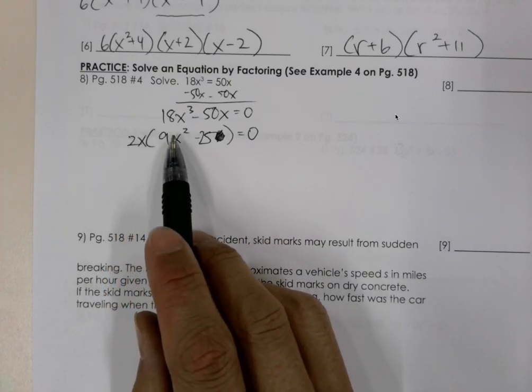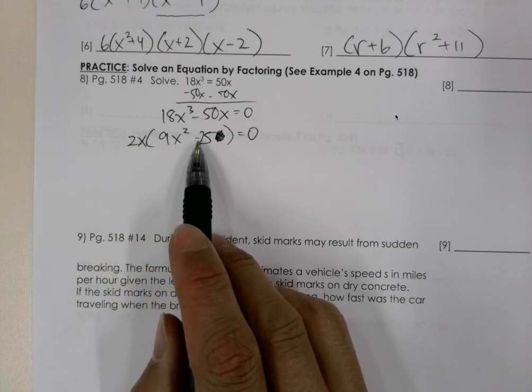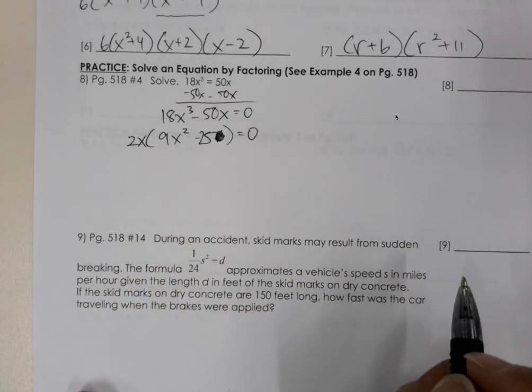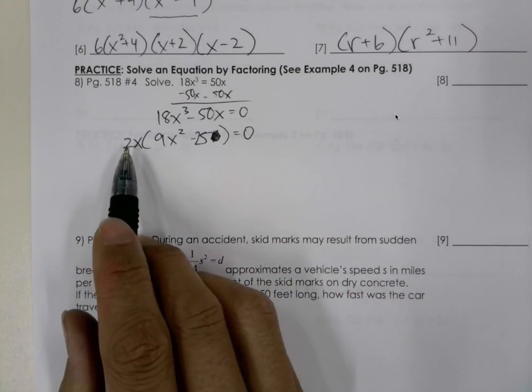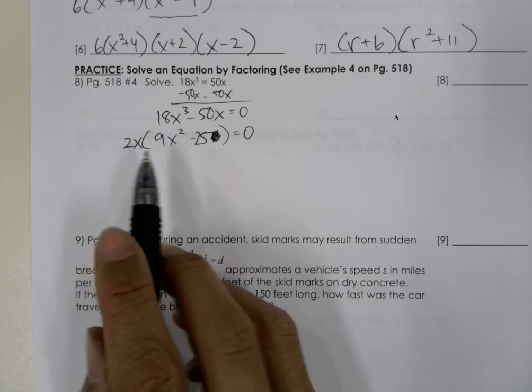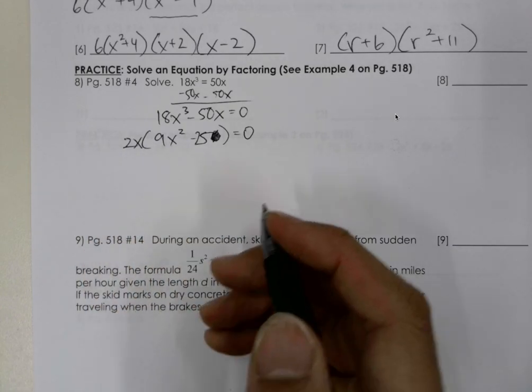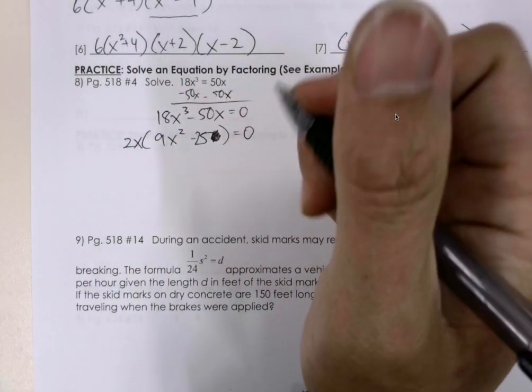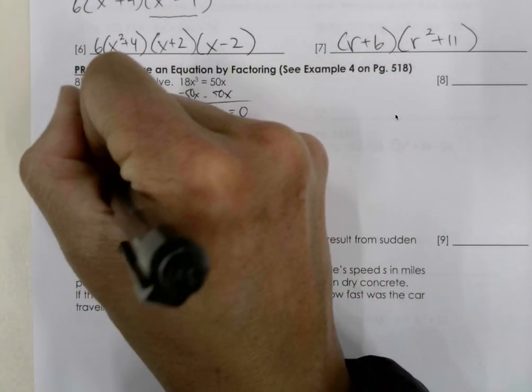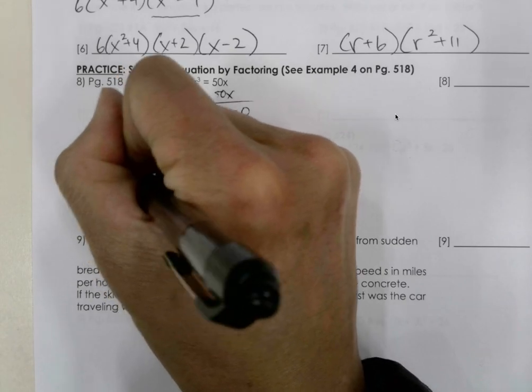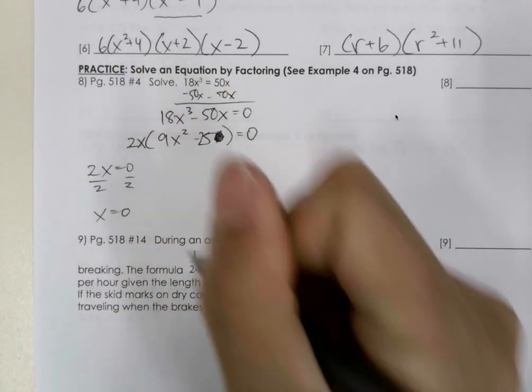That would be 18x to the 3, and this one here would be negative 50x. Okay, so we're fine now, and we can apply our zero product property. We're going to set each of the factors equal to 0 and solve for x. So we will have 2x is equal to 0, and divide both sides by 2, leaving x is equal to 0.